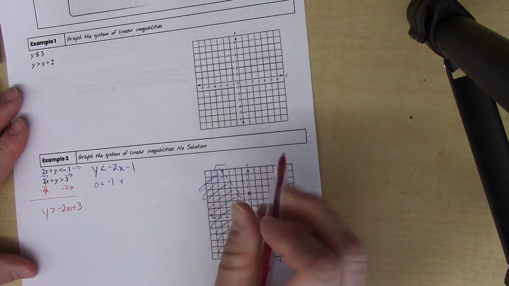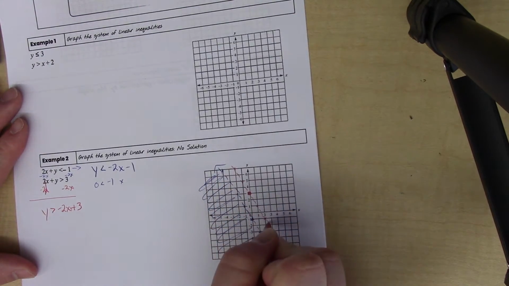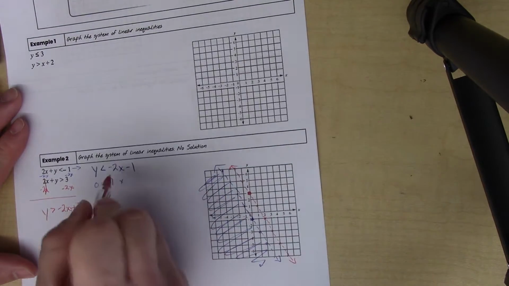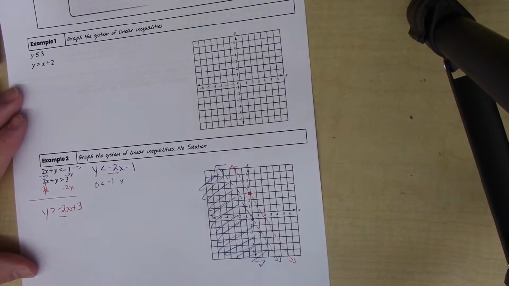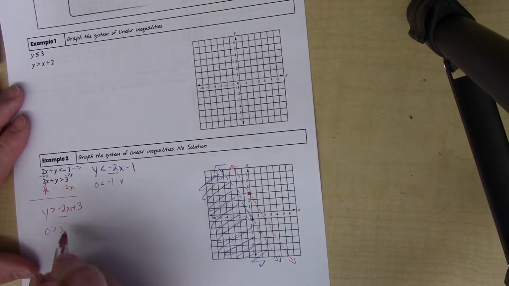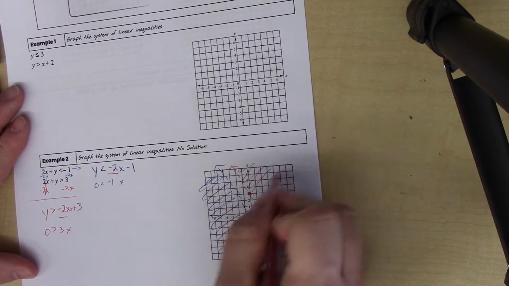And hopefully you can see from the picture, of course this is a dashed line, that these are never going to intersect because they are parallel lines. Why are they parallel lines? Because they have the same slope, right? So for this I test 0. And I get something that, again, does not work. So this line I don't shade towards 0, I shade away.